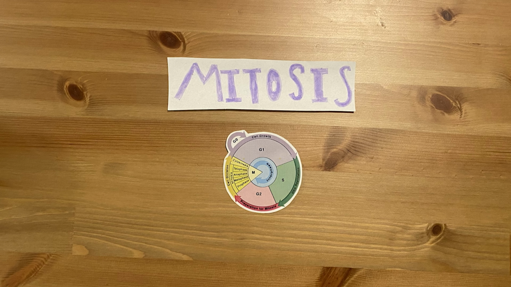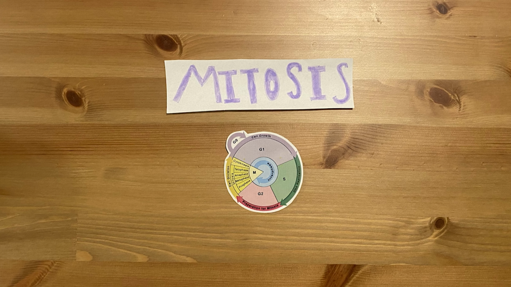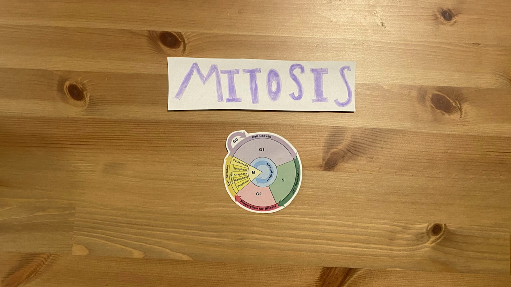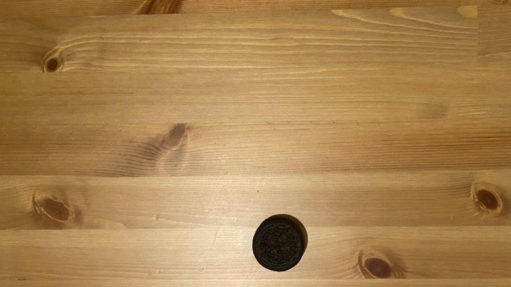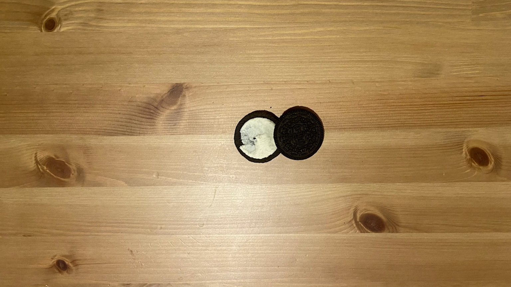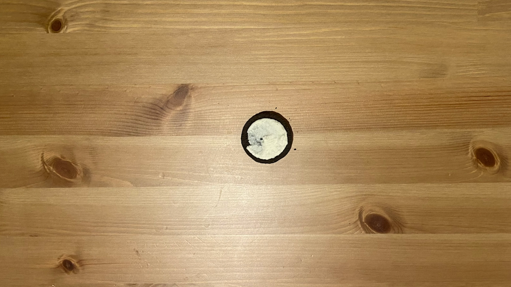In a typical cytogenetics lab, geneticists must first prepare samples of cells from their source of interest, such as a patient's tissue, blood, and bone marrow, before they can analyze the chromosomes within the cells of their sample. Today, we are going to be modeling mitosis using a very special kind of cell, an Oreo cookie.